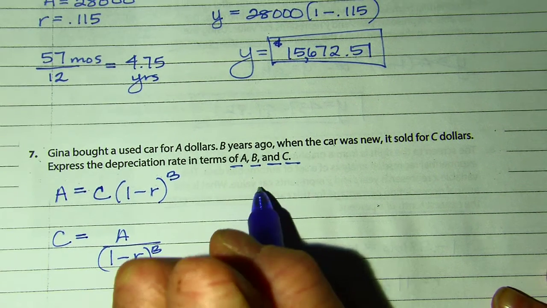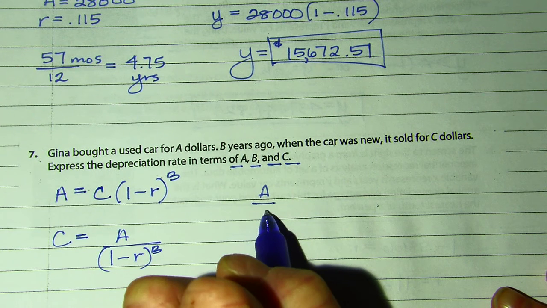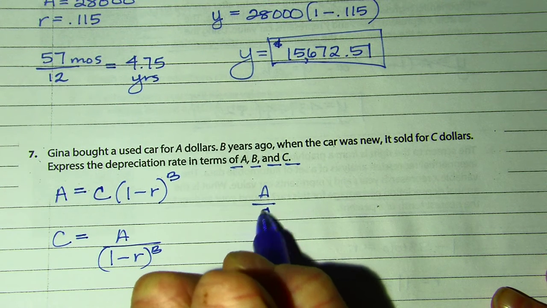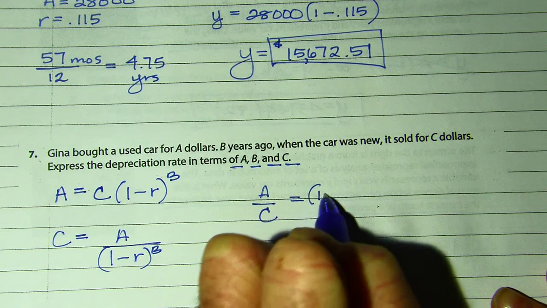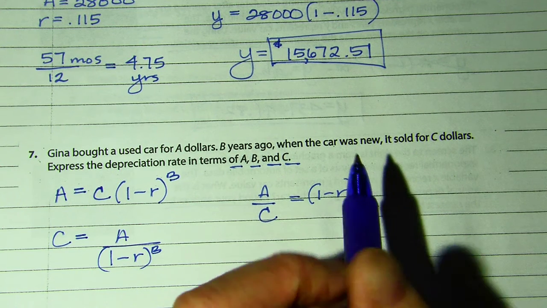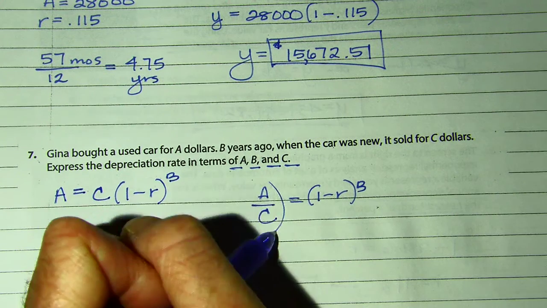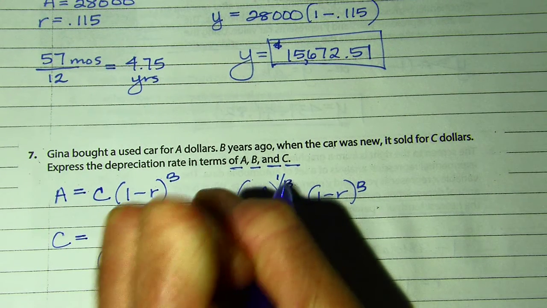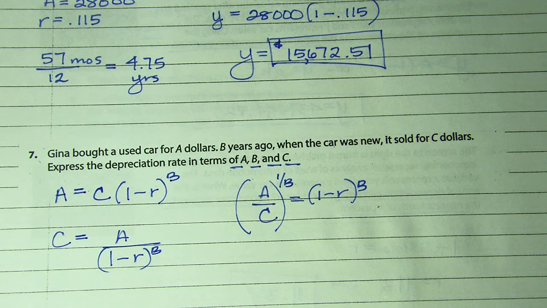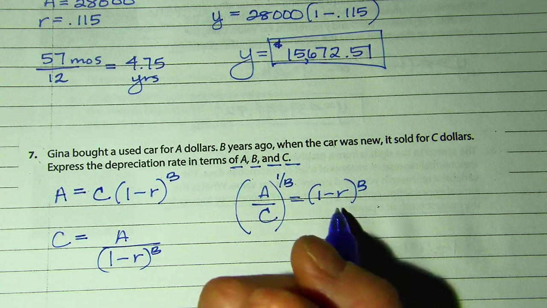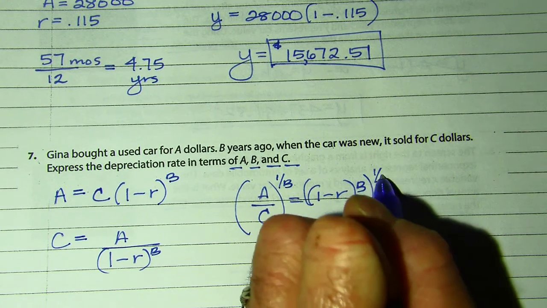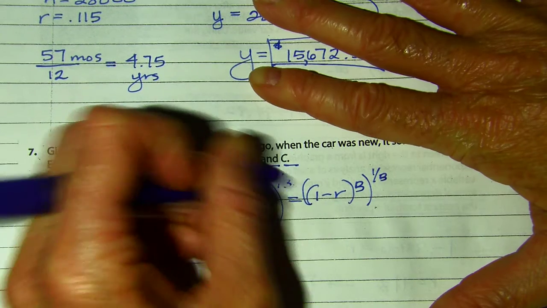If I wanted to get B by itself, I would have 1 over C equals 1 minus R to the B. I don't know what happened to my computer, but apparently we're still recording. To the 1 over B. Sorry. No, that's not a good way to solve this.